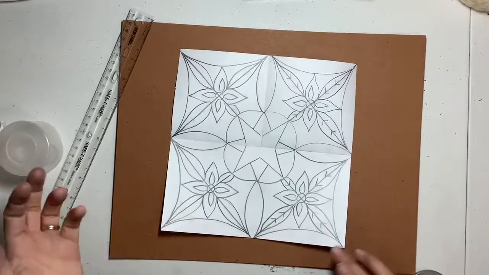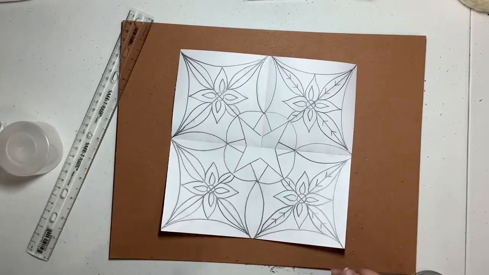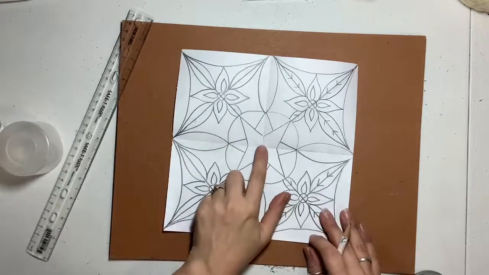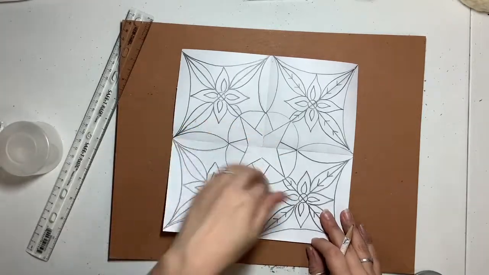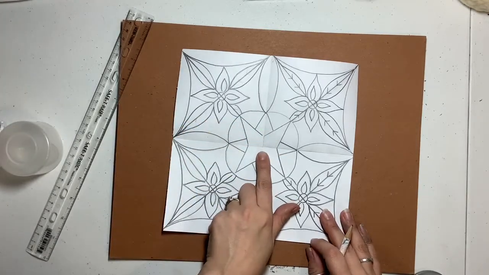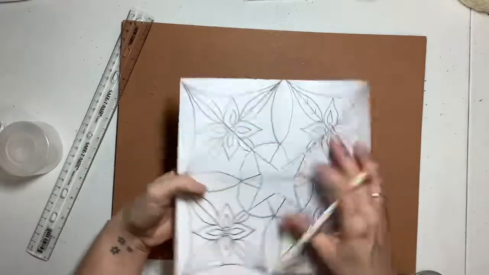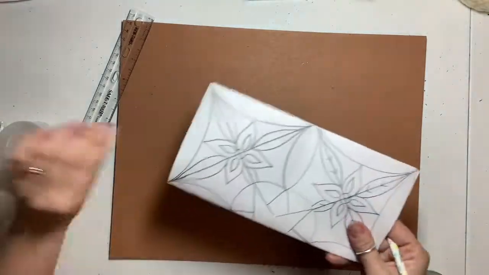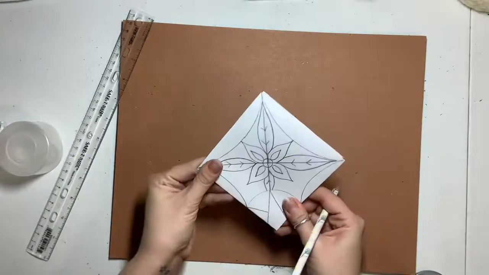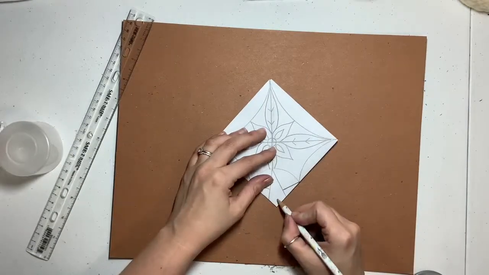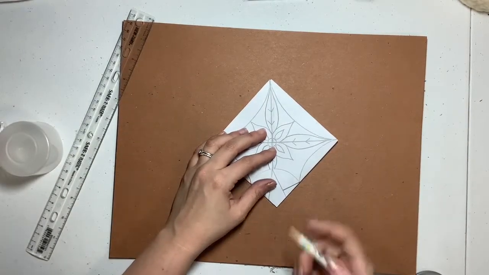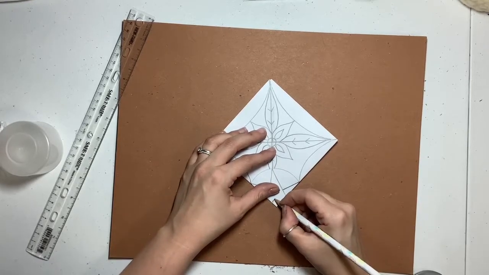Now, if you get done with your design and you realize there are some things you want to add, like I feel that the inside, even though it's connected really well, I feel like I'm missing something from the center. So what you could do is I'm going to fold it back to its original state, and I'm just going to add a little extra there that I feel will make it come together.